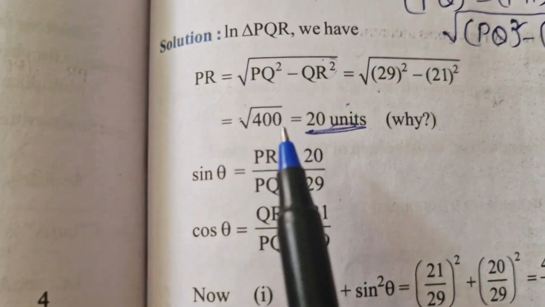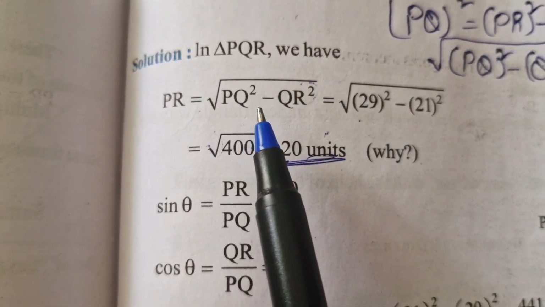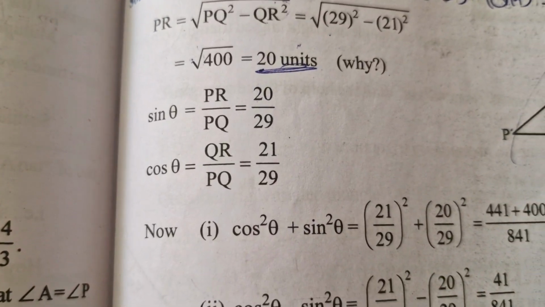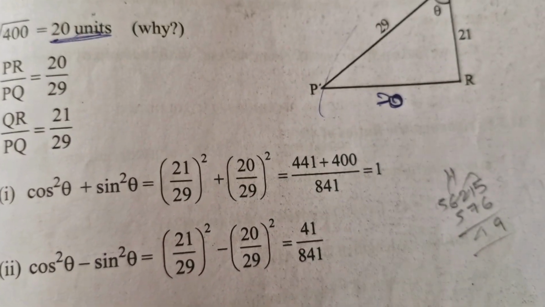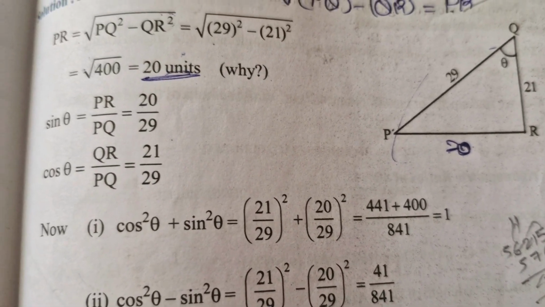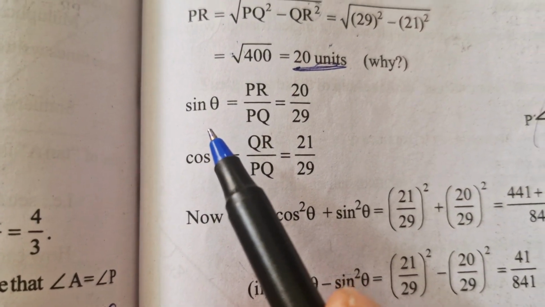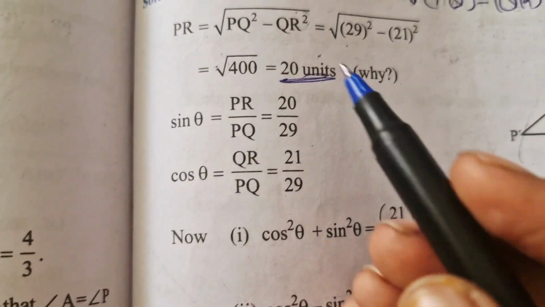So let us do this one. Root over PQ square minus QR square. We have got 400 here. Since we got 20 units as the adjacent side, let us do more. So what is sine theta? Sine theta is equal to opposite by hypotenuse.